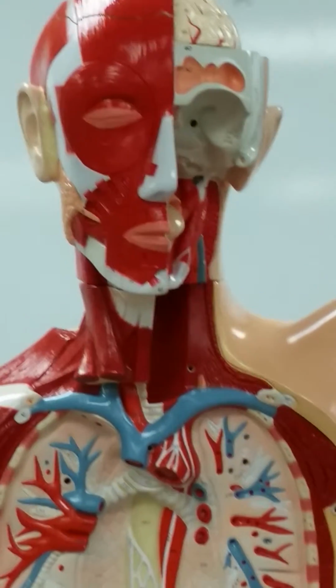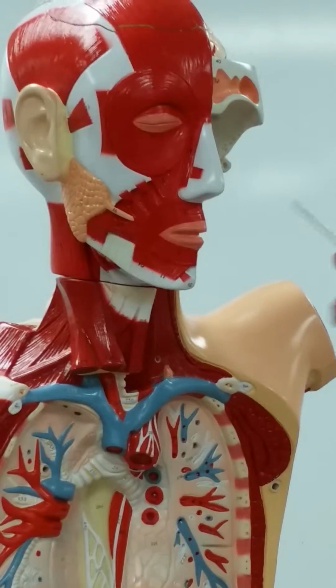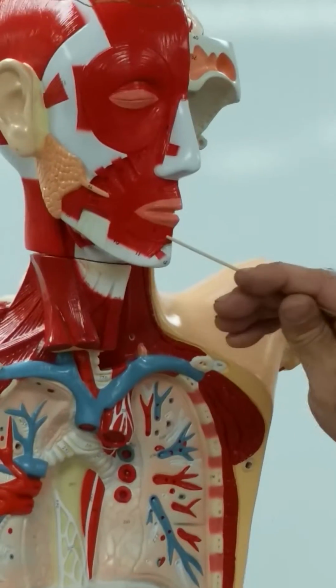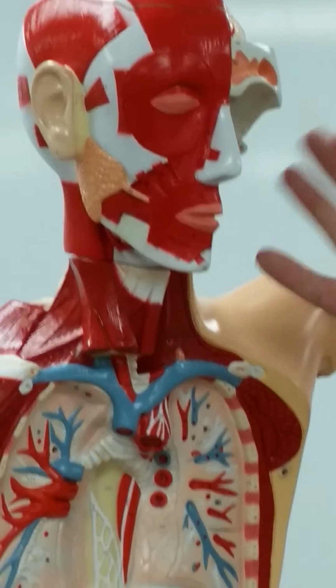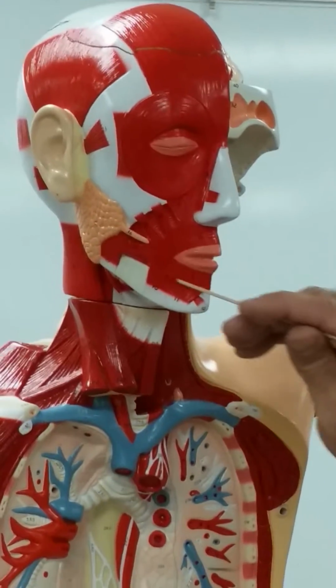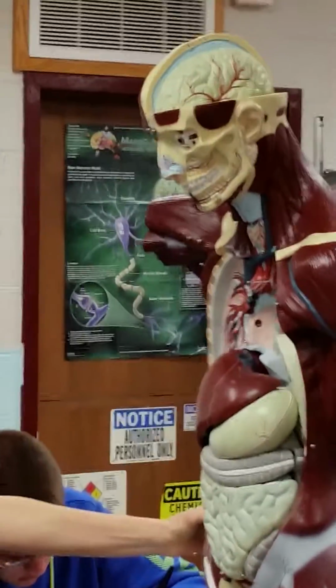Next muscle is the orbicularis oris. You can see half of it. It's the circular muscle around the mouth. And I can see half of it because half of the head is missing. It's number 9 on the regular models. 14 on Fred.